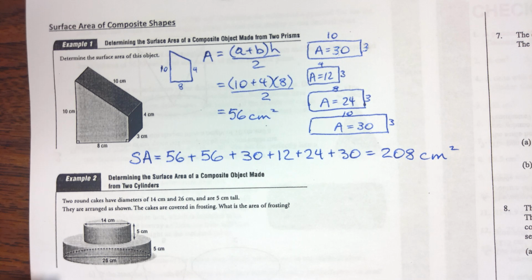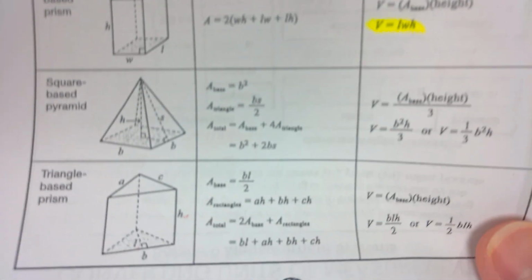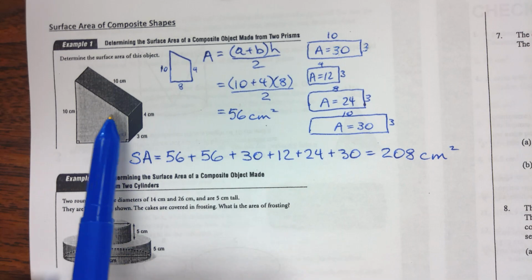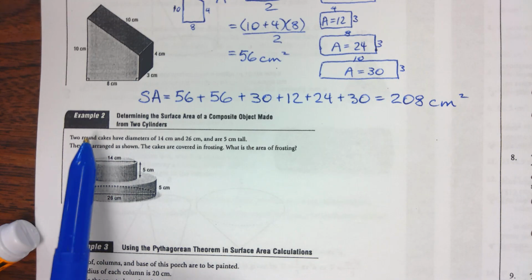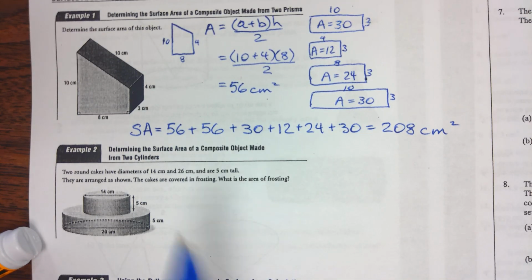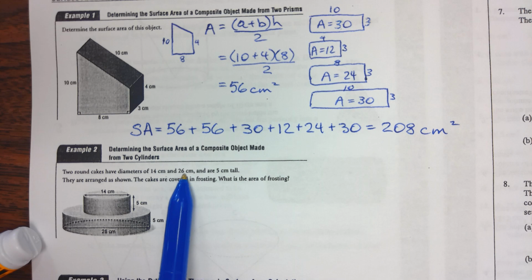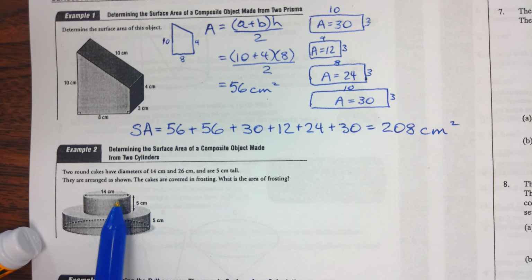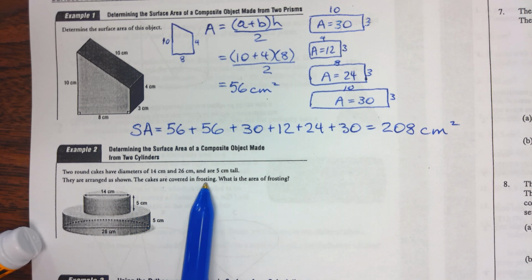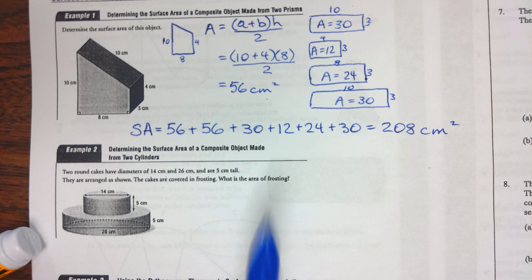Okay. So when you're given a shape where it's hard to just use one of these given formulas, the other option you could do is just break it into parts. Okay, unfold it, draw the net. Okay, this one, example 2. Two round cakes have diameters 14 centimeters and 26 centimeters, and each is 5 centimeters tall. They are arranged as shown, so you're putting the small cake on top of the big cake, and you're covering it in frosting. What is the area of the frosting?